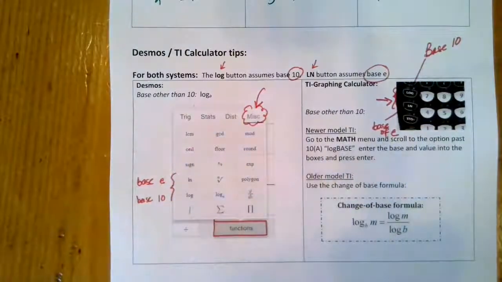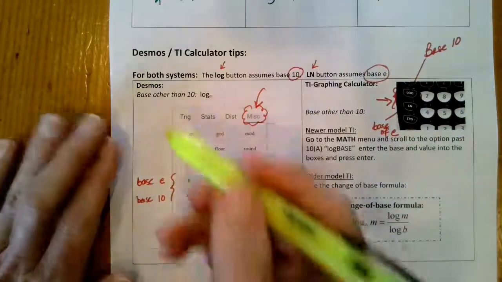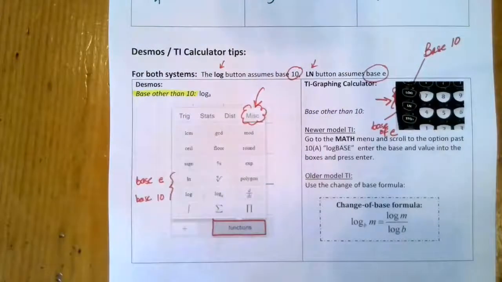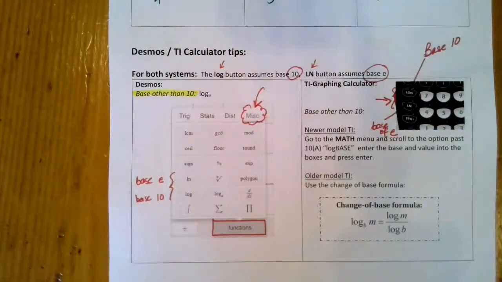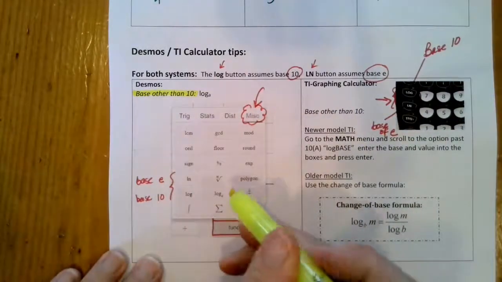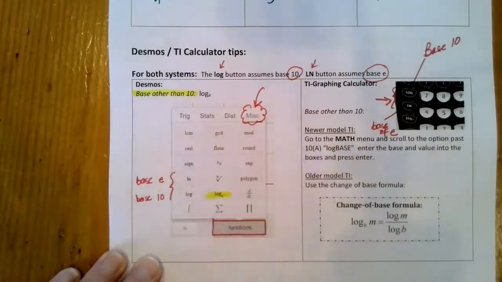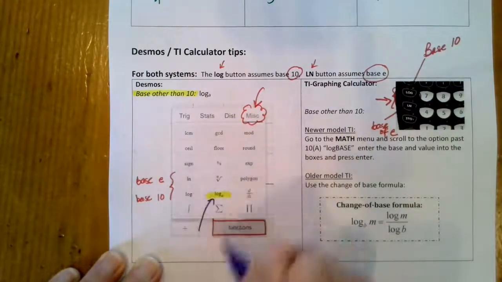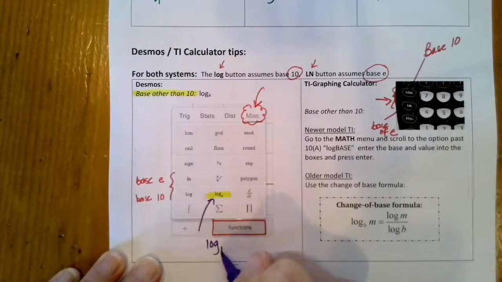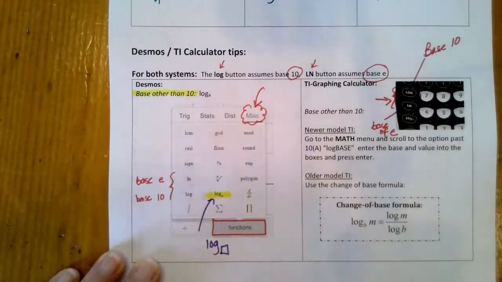Now here's something you need to know. 10 is not always our base. So we have a base 10 number system, but that's not what we're talking about. So if we have something other than a base of 10, you're going to use this key here, and this key allows you to fill in what your base is.